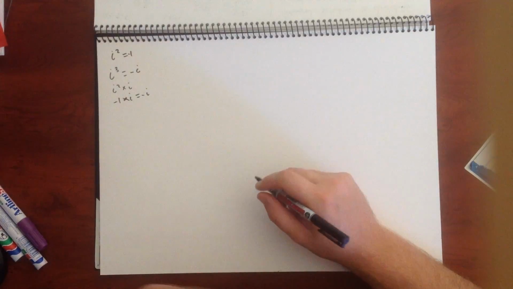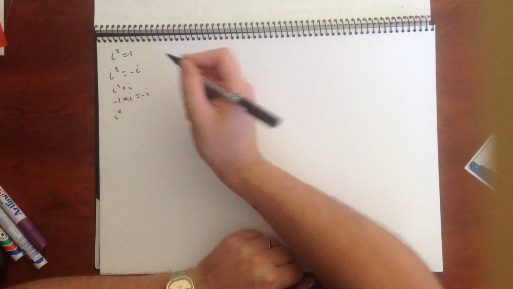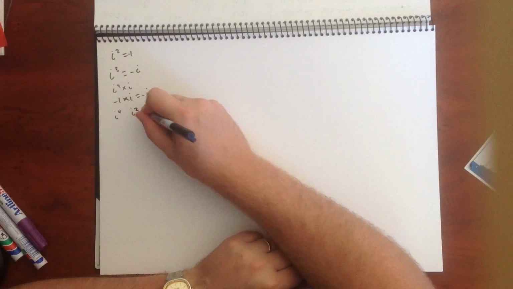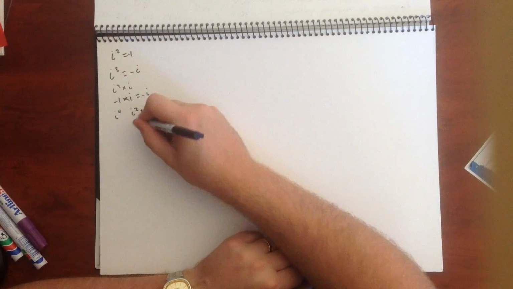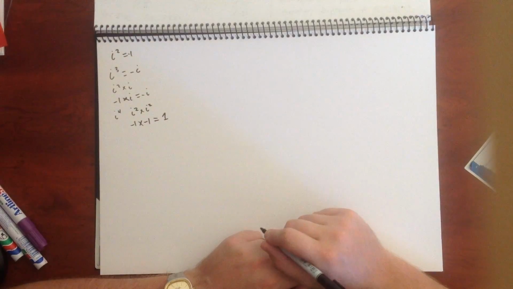If we go i to the 4, well really you can think of that as i squared times i squared anyway, which is -1 times -1, which is going to give us +1.